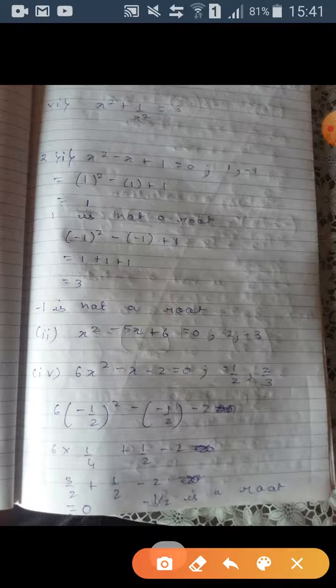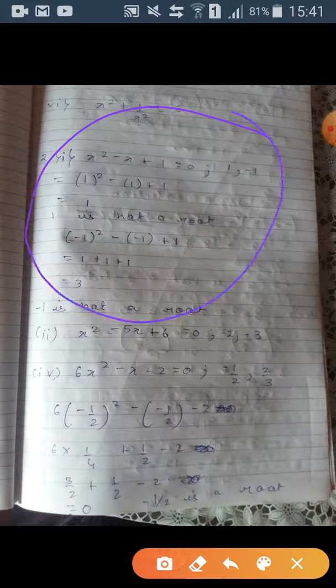If the final answer is 0, then they are roots of the equation, and if the final answer is not 0, then they are not roots of the equation. So we will straight away jump to sum number 2, part 1, which we see over here. The equation is x square minus x plus 1 is equal to 0, and we need to check whether 1 and minus 1 are roots of this equation or not.